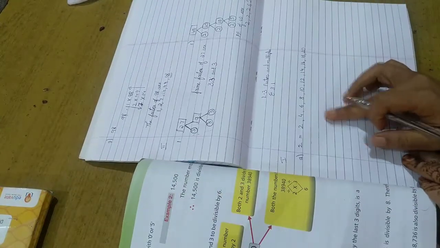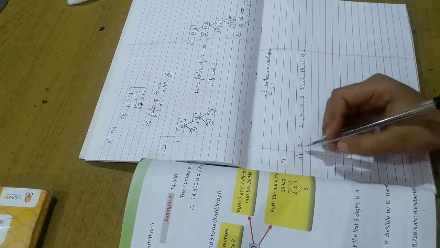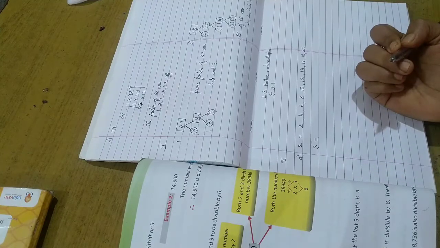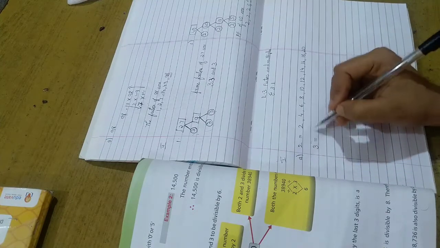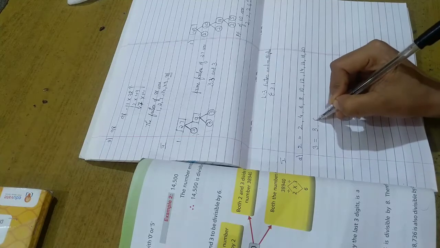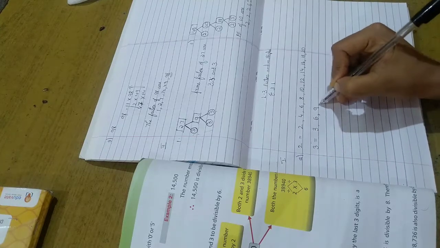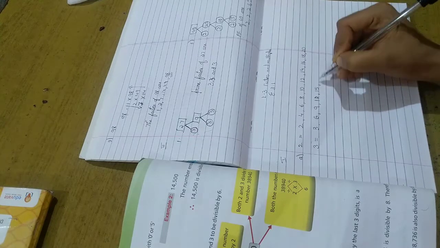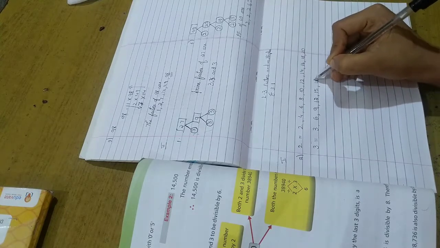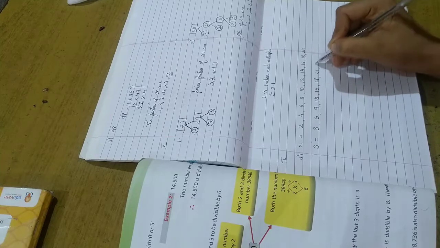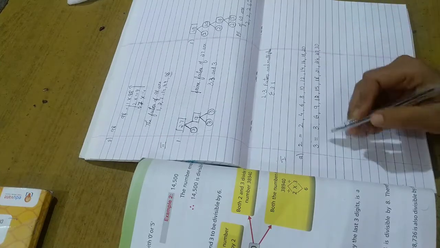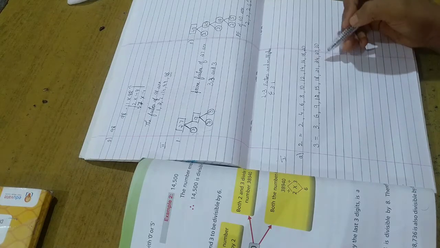Only then we can find common multiples. I'll tell you what is that common multiples. Now we'll find the multiples of 3 here. 3 ones are 3, 2s are 6, 3s are 9, 4s are 12, 5s are 15, 6s are 18, 21, 24, 27, 30. So these are the multiples of 2 and 3.